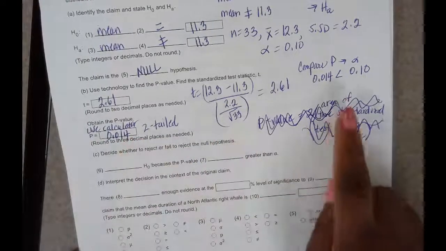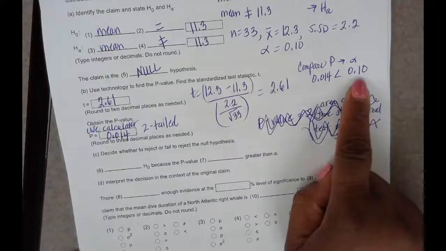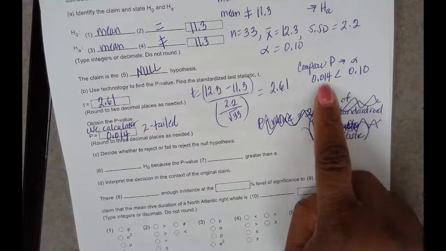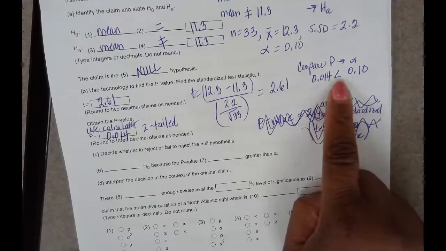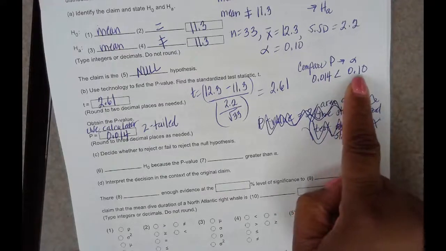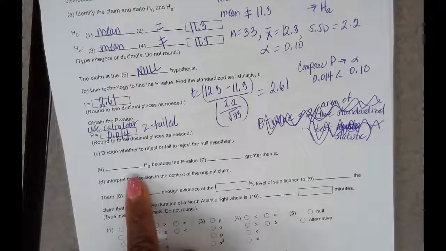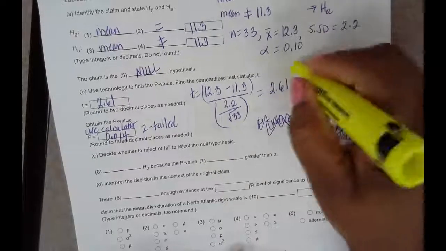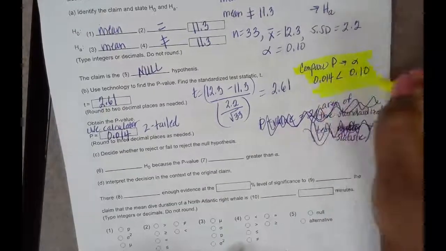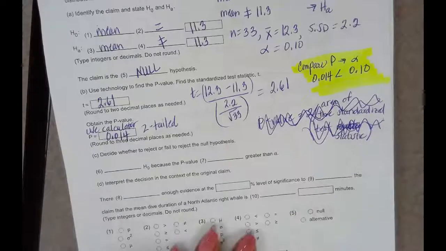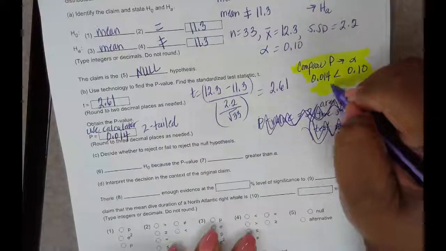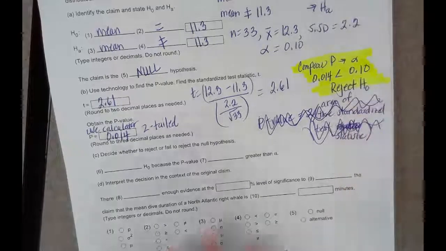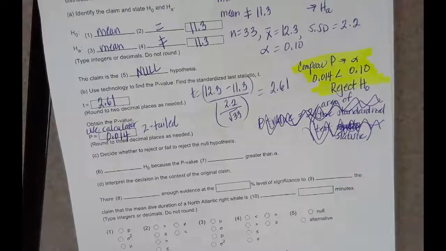We are now going to compare that p-value to our level of significance. Because our p-value is less than our level of significance, we can make a decision. And remember, when the p-value is less than the level of significance, we are rejecting H naught. Okay?